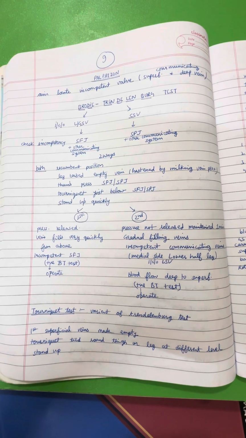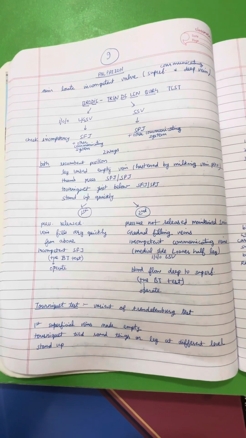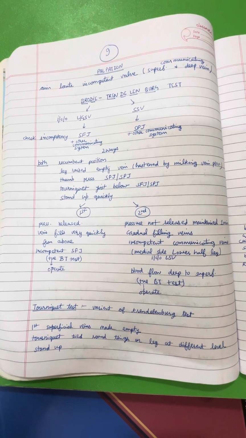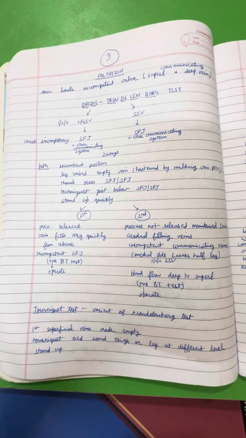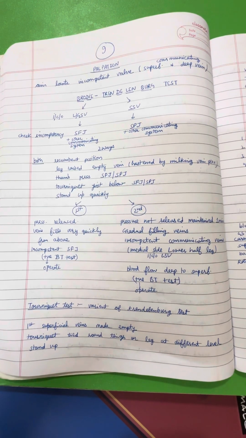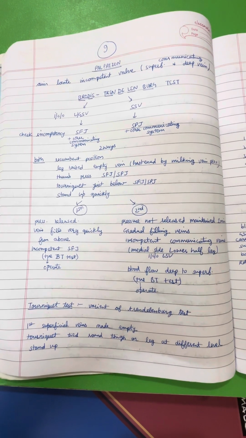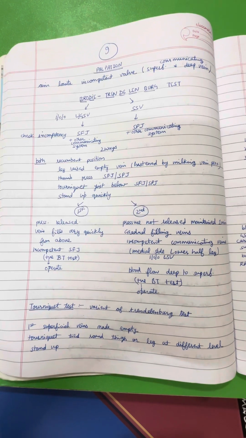Ask the patient to stand up quickly. There are two ways to do it. First, pressure is released. If the veins fill very quickly from above, means there is an incompetence of the saphenofemoral junction in case of great saphenous vein, and the saphenopopliteal junction in case of short saphenous vein, means it is a positive Brodie-Trendelenburg test, which is an indication for the operation.